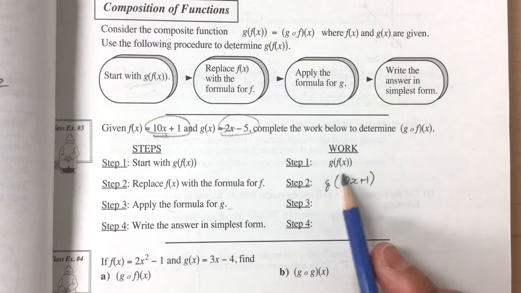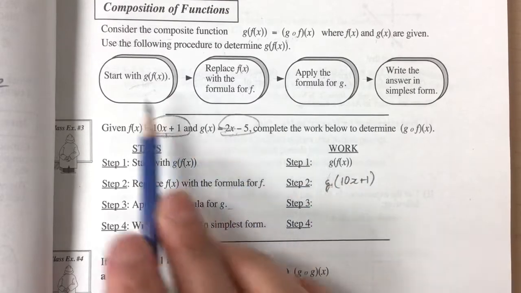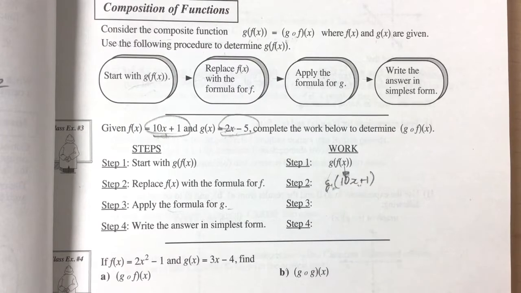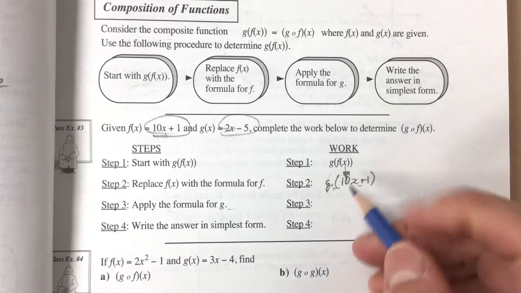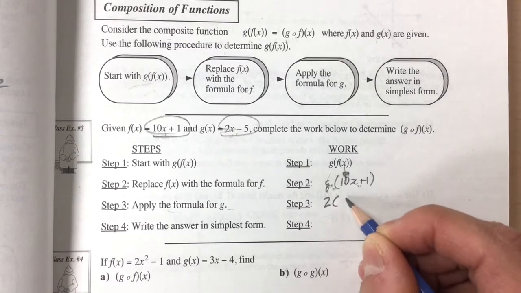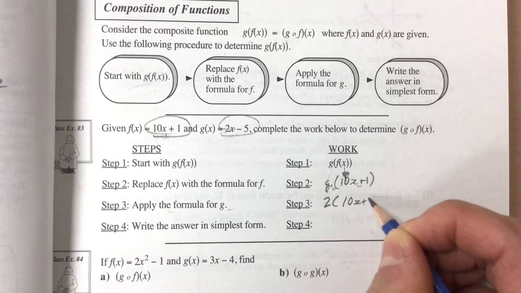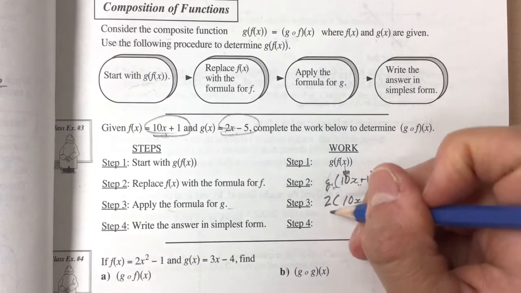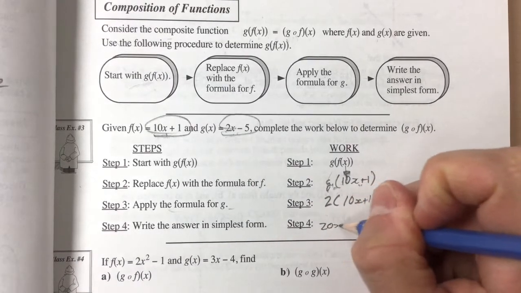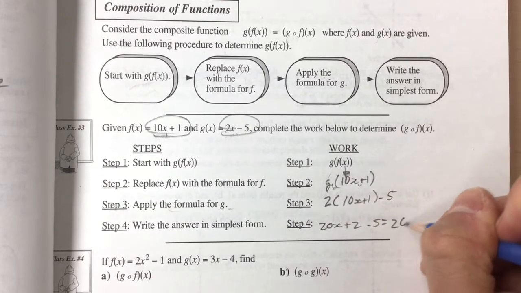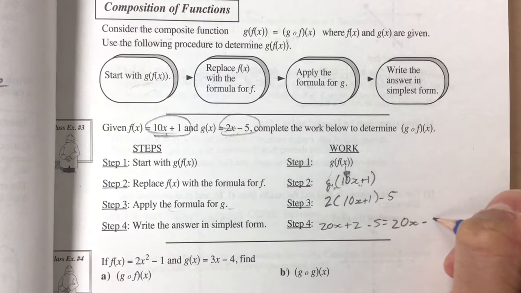And so I started with g of f of x, and I replaced the x term with f of x, which is 10x plus 1. But then I applied the formula for g of x. The formula for g of x was 2 times, so the x is 10x plus 1 now, minus 5. And if I expand this, we're going to get 20x plus 2 minus 5, or 20x minus 3.